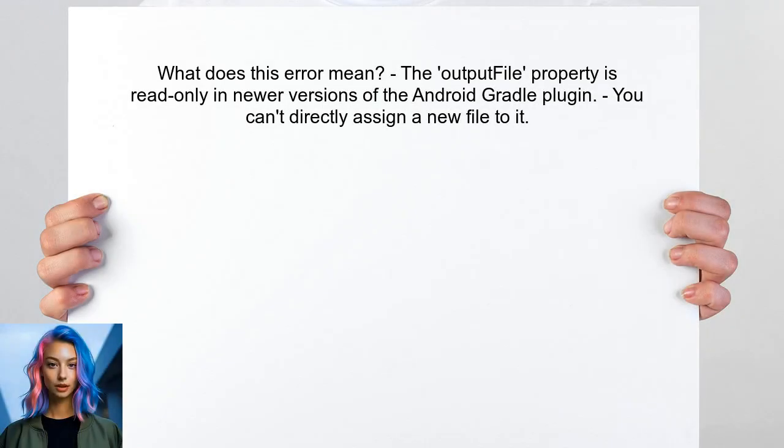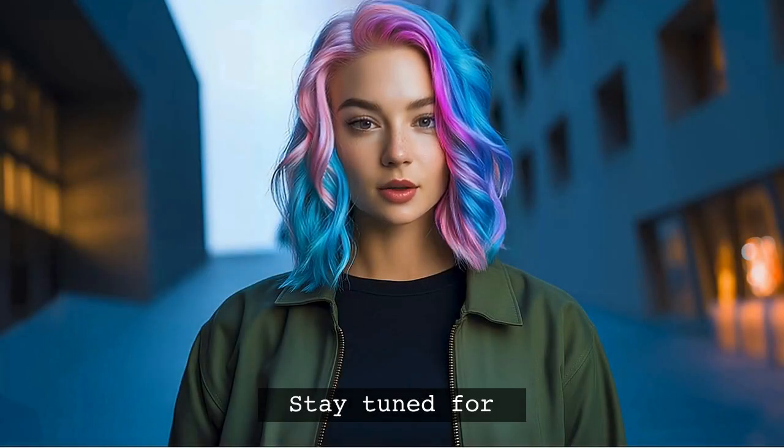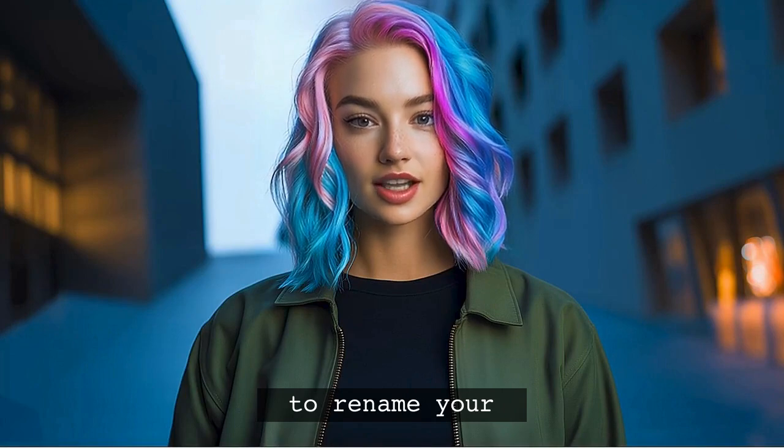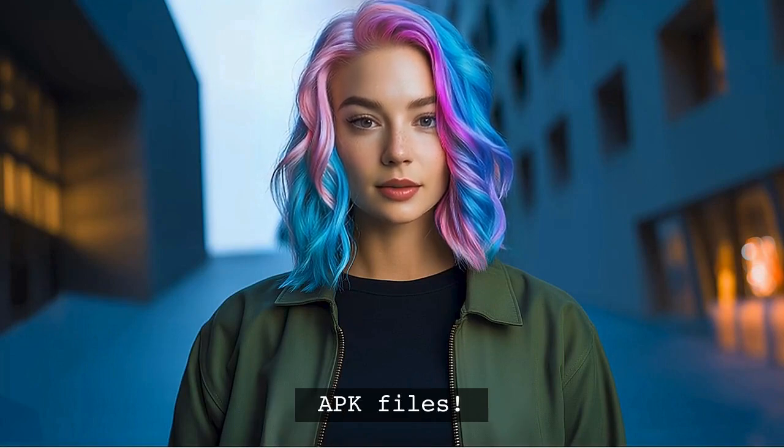So, what does this error mean? The output file property is read-only in newer versions of the Android Gradle plugin. This means you can't directly assign a new file to it like you might have done in the past. Understanding this is crucial for finding the right workaround. Stick around, because at the end of this video, I will share a simple workaround that will help you rename your APK files without running into this issue again.